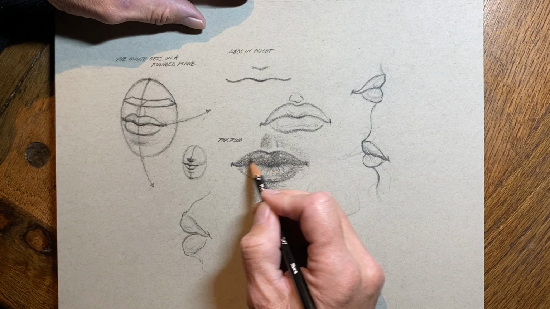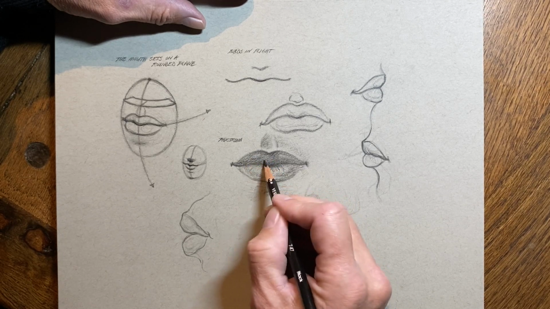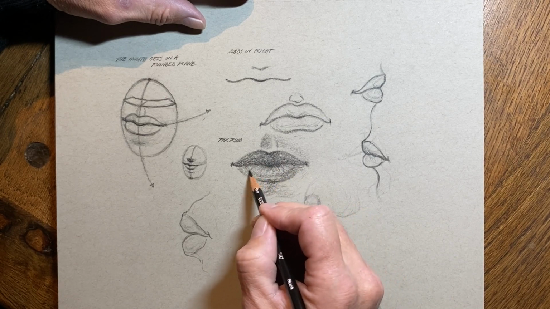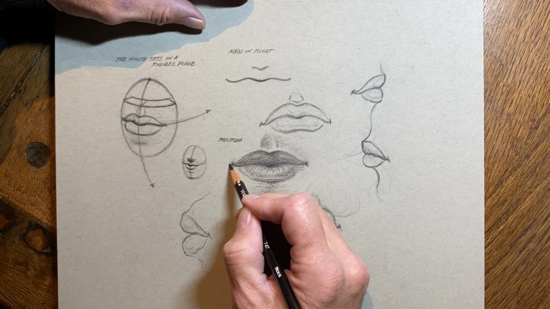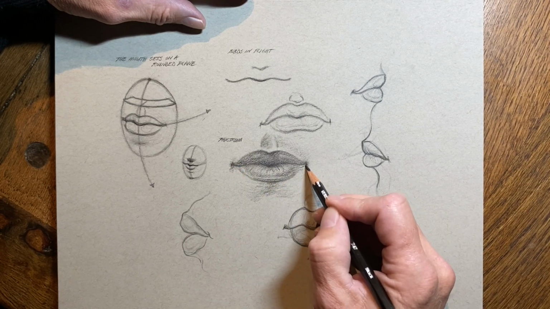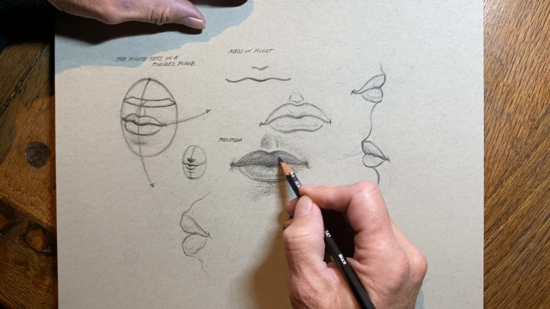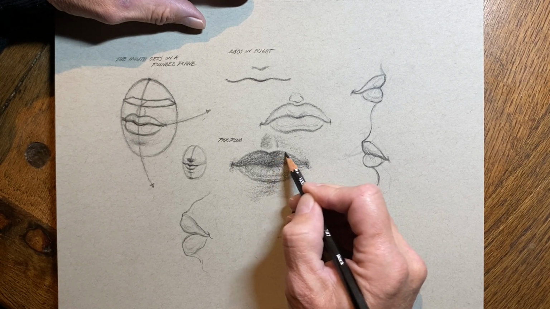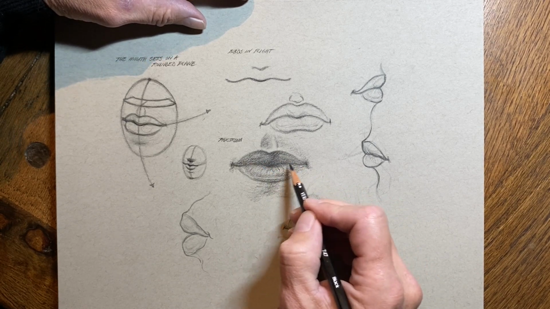So all of that falls into shadow. All of this falls into shadow. And at the corner of the mouth, I want to have a tone, because you want that to end so it doesn't look like it's just a cut. And as you carefully shade this, it should start to look more and more realistic.